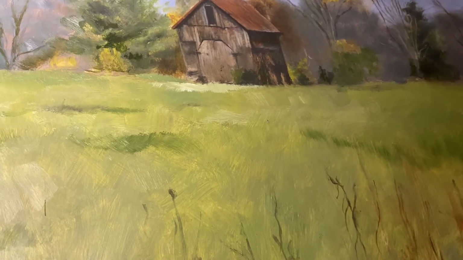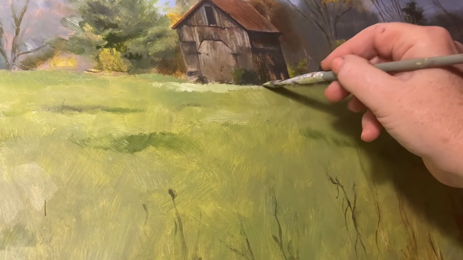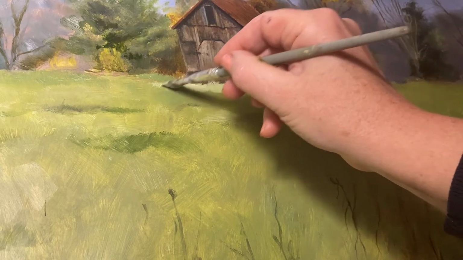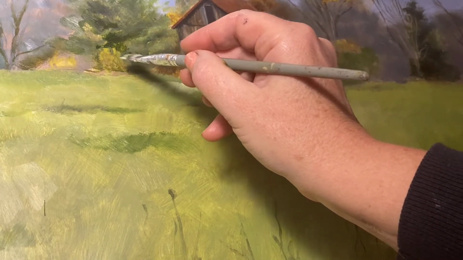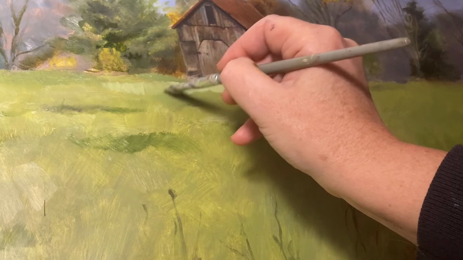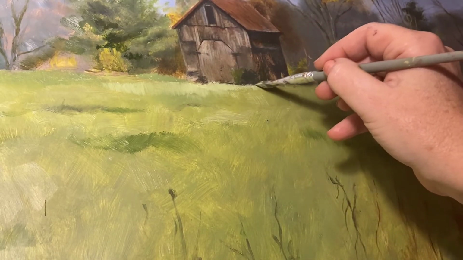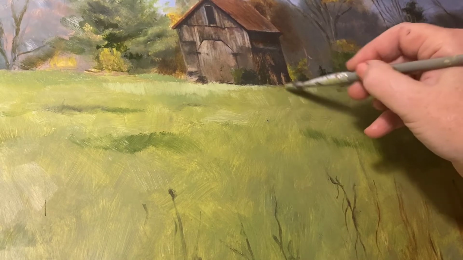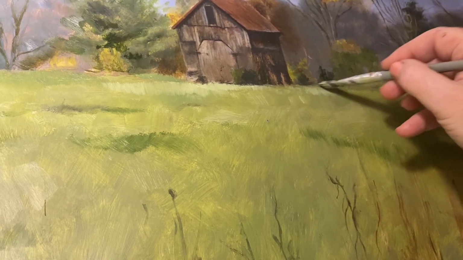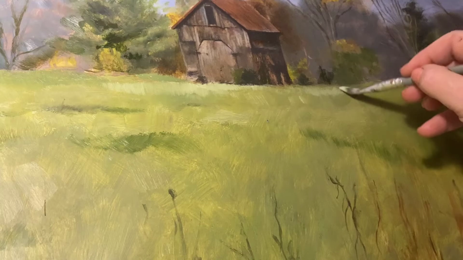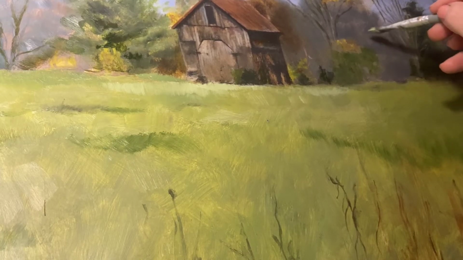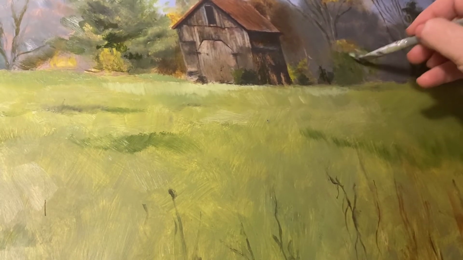It's kind of a miniature version of atmospheric perspective in the grass. You also see some linear perspective because the blades of grass get much smaller and the little hills that you can see in the changes in value get closer together as we move into the background.